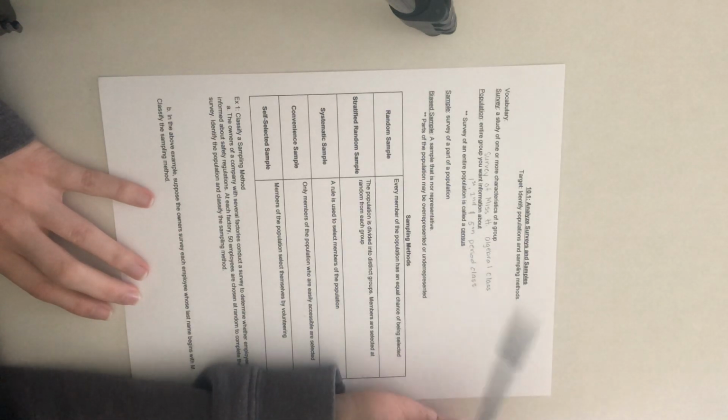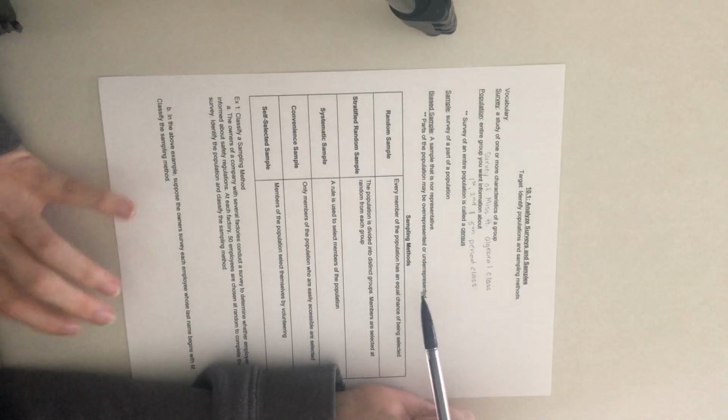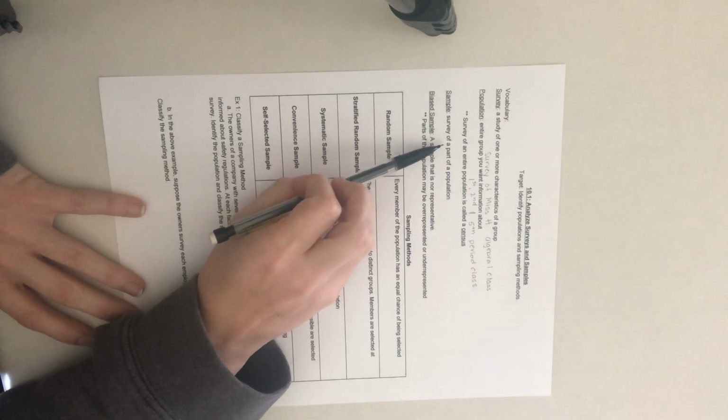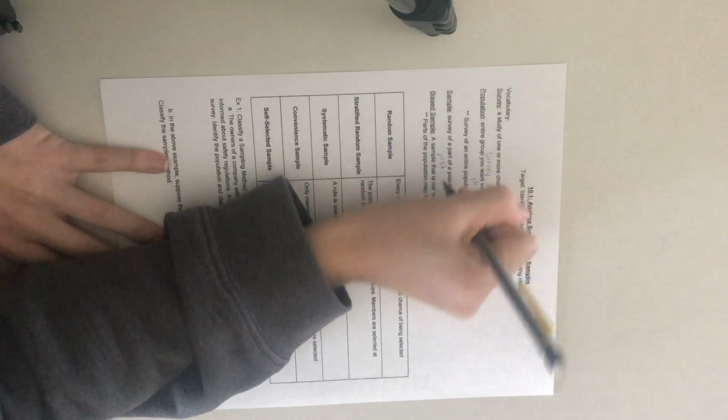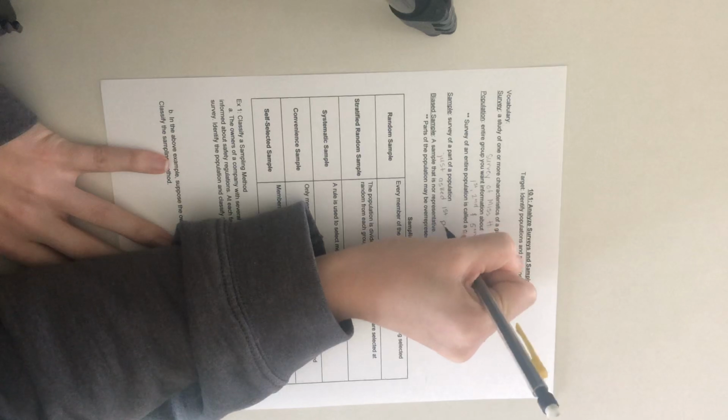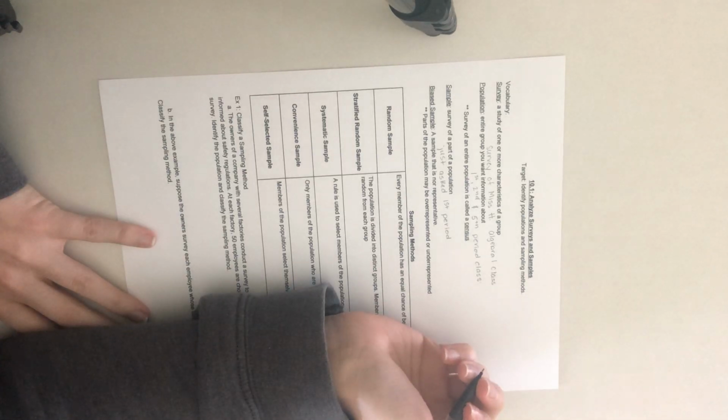You guys have probably been hearing about that lately because they are taking the 2020 census. A sample is a survey of a part of the population. So if I were to just ask first period, that would be a sample of the entire population of Ms. Harner's Algebra 1 classes. There is such a thing as a biased sample. This is a sample that is not representative. Parts of the population may be overrepresented or underrepresented.